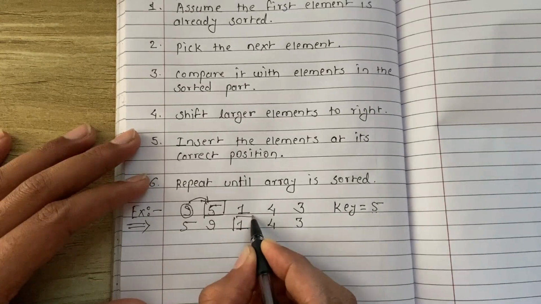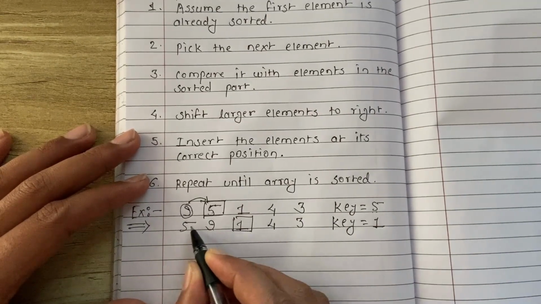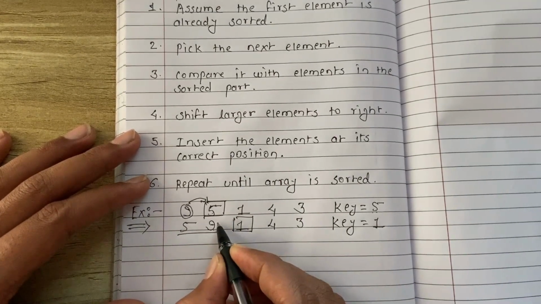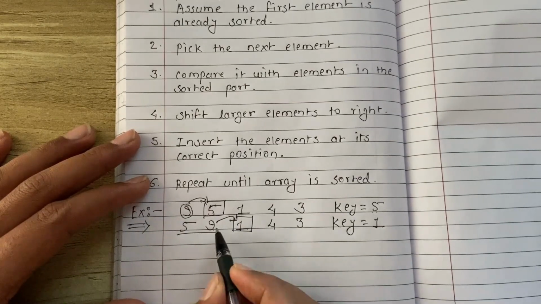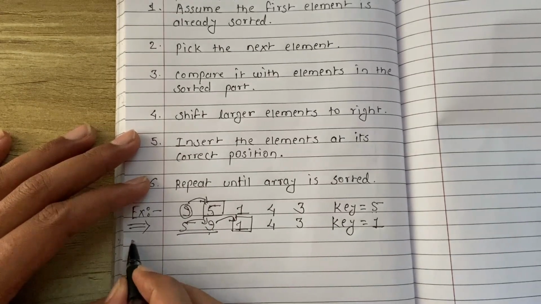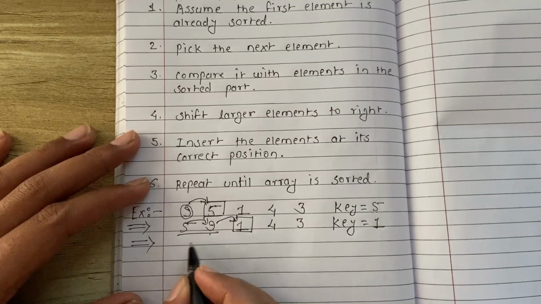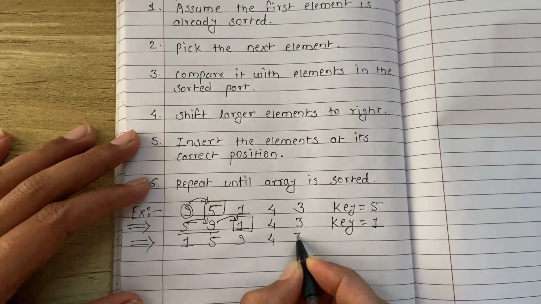Now we will pick this element and store it in key. We will compare it with the rest of the sorted part. We can see that 1 is less than 9, so we will shift that 9. 1 is also less than 5, so we will shift this position and we will get another array, which is 1, 5, 9, 4 and 3.